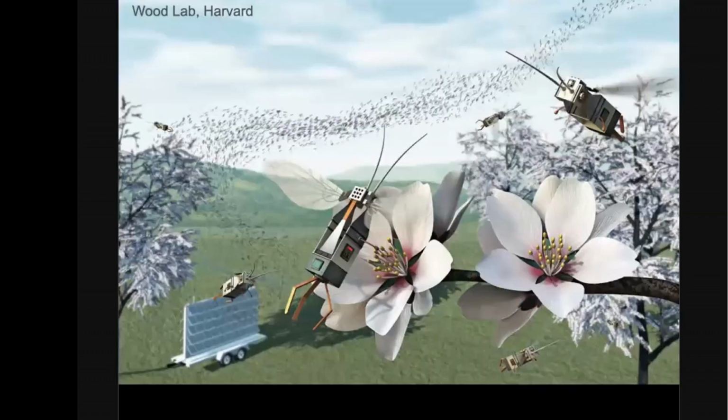Some of the history of this work: in the last 25, 30 years, a lot of groups have been really interested in making small-scale robots. Here's a picture from Rob Wood's lab, part of a big NSF project, where the idea was to create robotic insects similar in size to flying bees, which could potentially be used to pollinate flowers at some point.